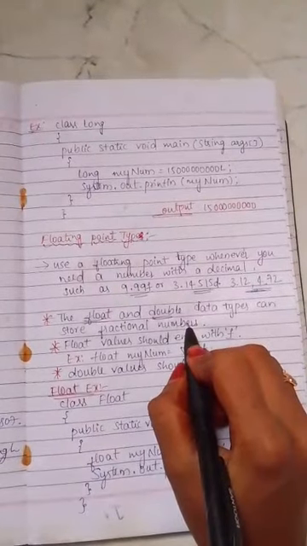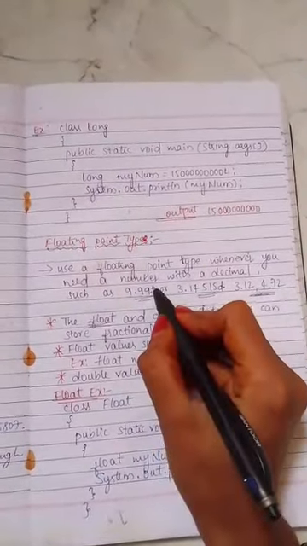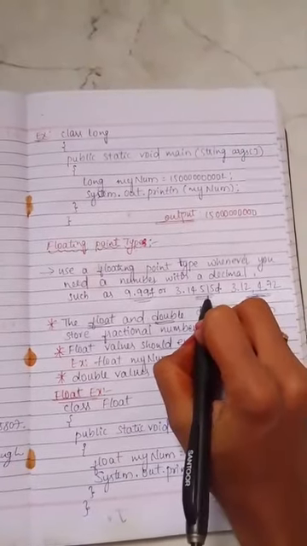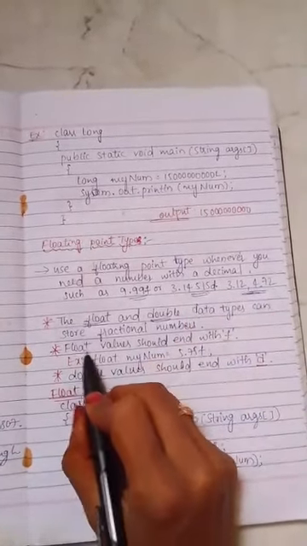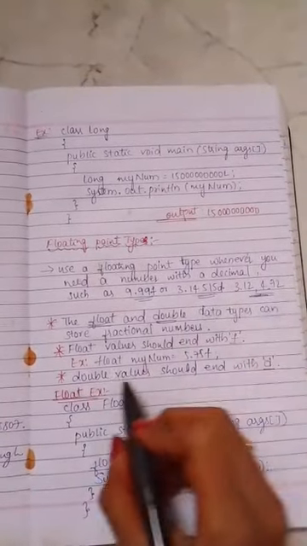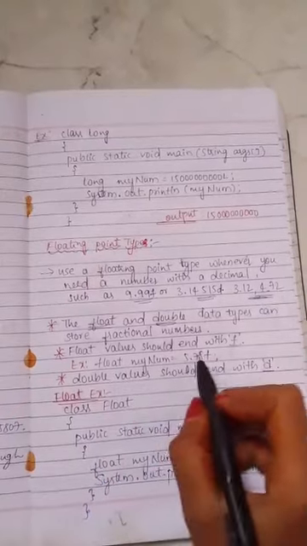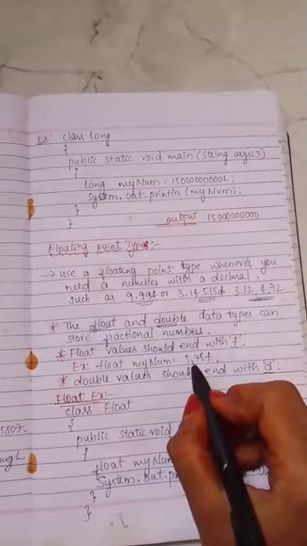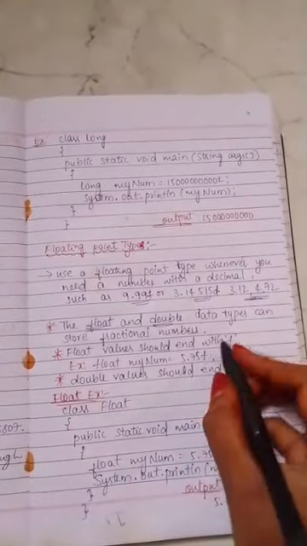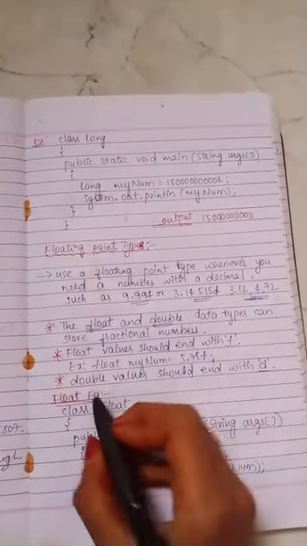We can easily identify them by using F or D at the end of that value. Float value should end with F, as I already told you, like 5.75F, ends with F and semicolon.